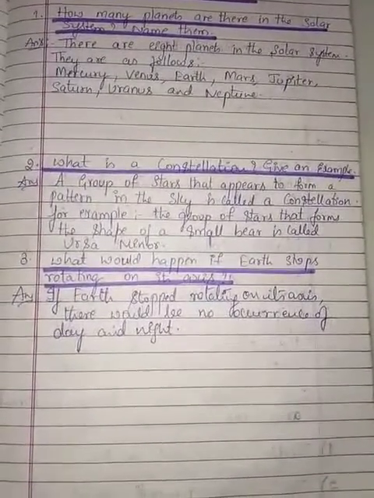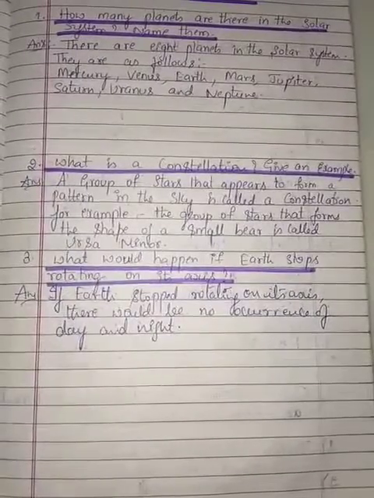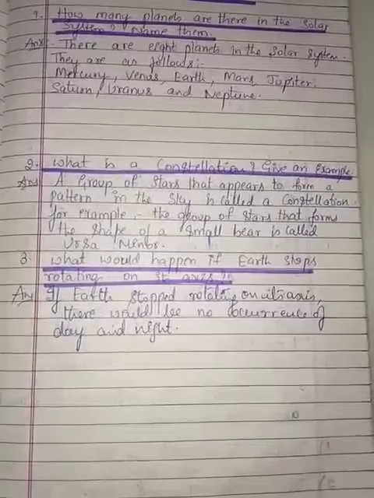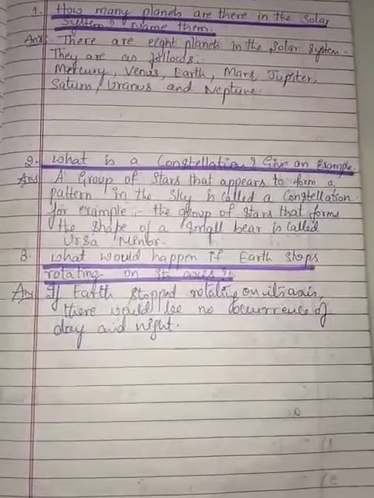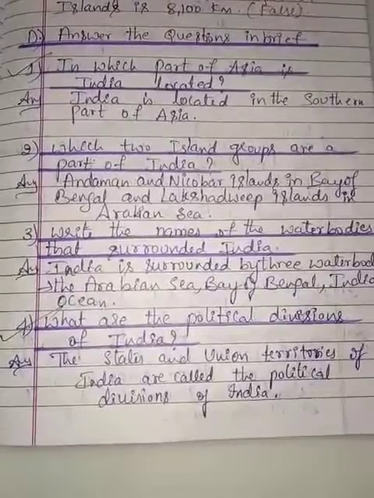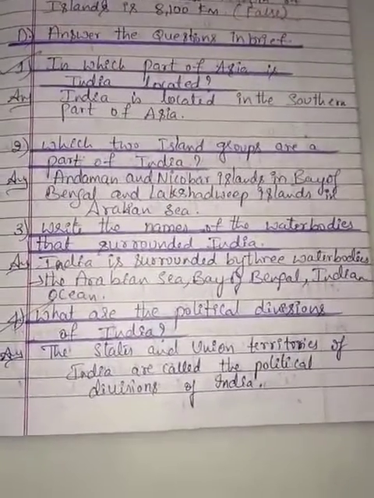For example, the group of stars that forms in the shape of a small bear is called Ursa Minor. What would happen if the Earth stops rotating on its axis? If the Earth stops rotating on its axis, there would be no occurrence of day and night. In which part of Asia is India located? India is located in the southern part of Asia.